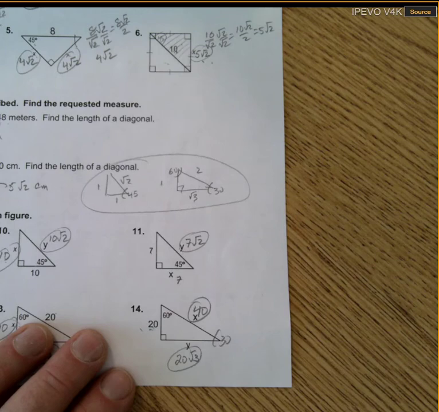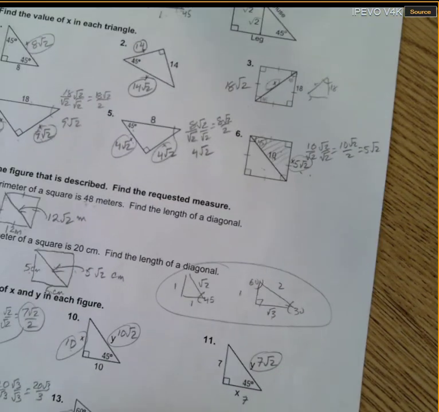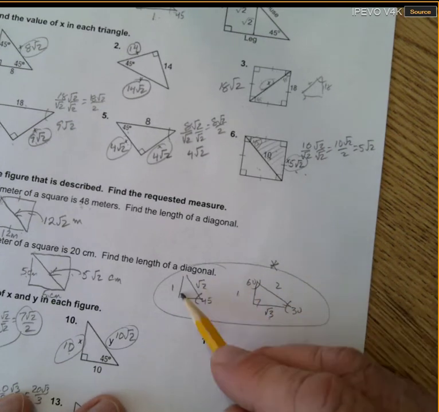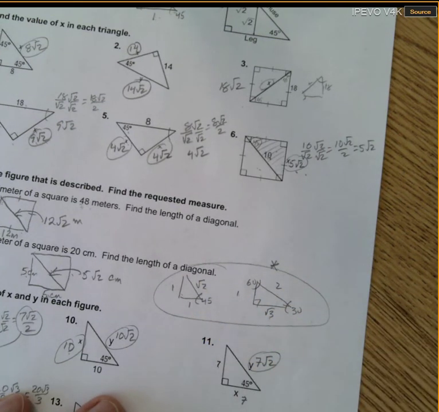Okay, so in this video we've tried to focus on 45, 45, 90s. There's another companion video that deals with the 30, 60, 90 patterns. These are the key triangles that you need to be able to sketch at a moment's notice to use as a reference.